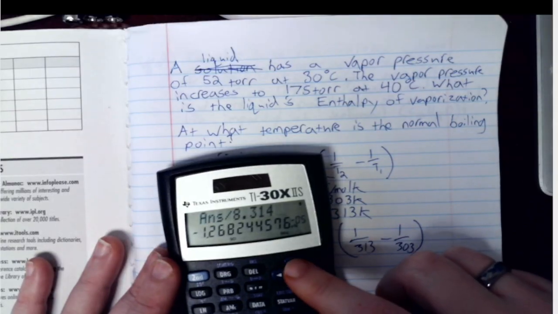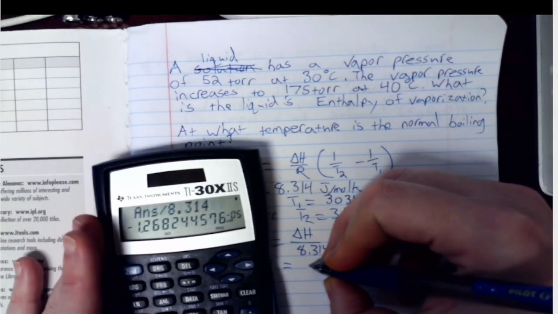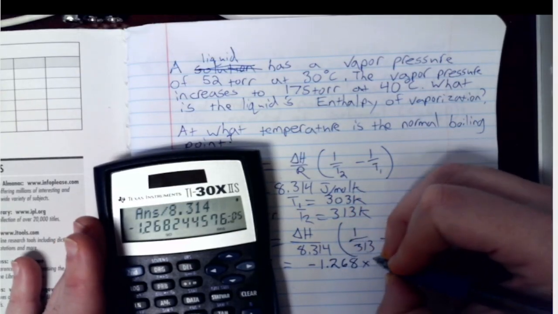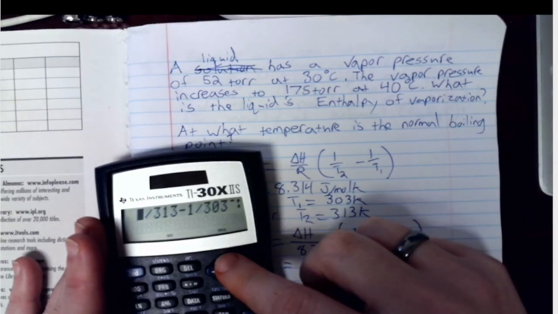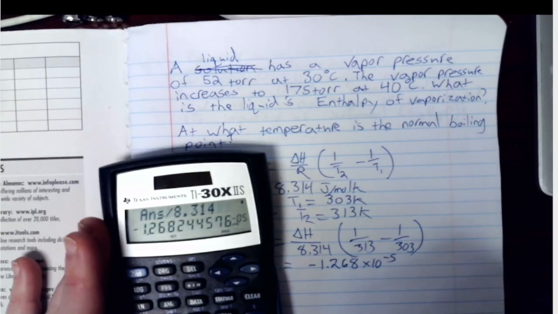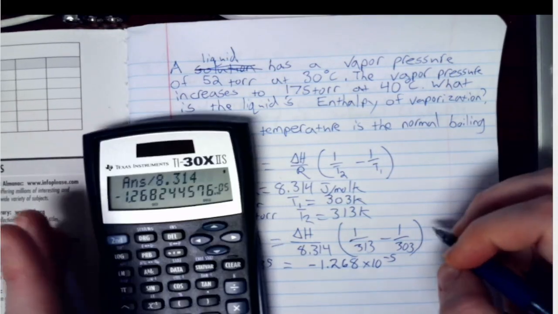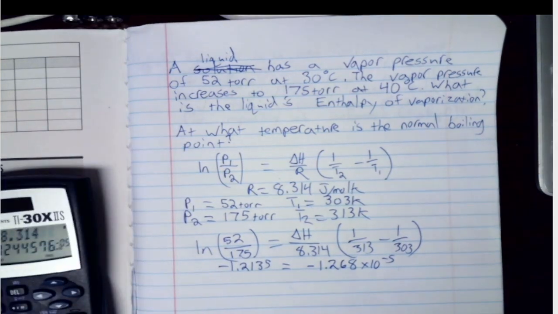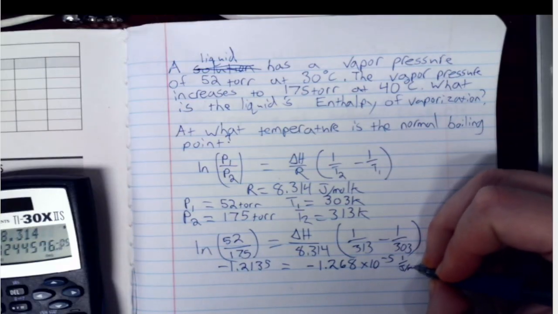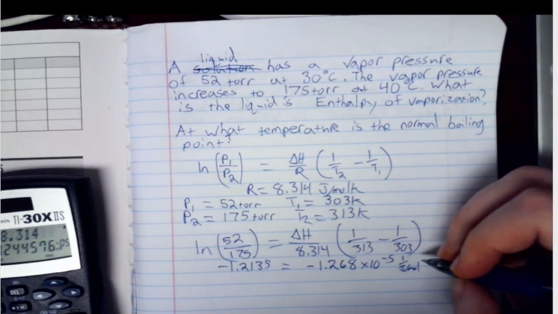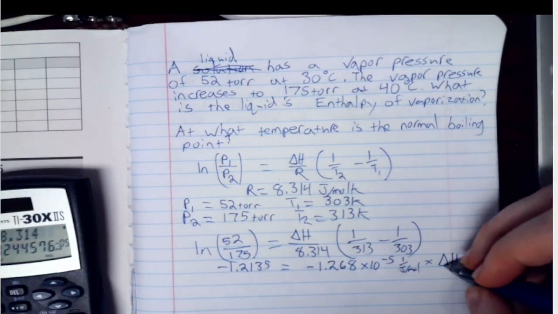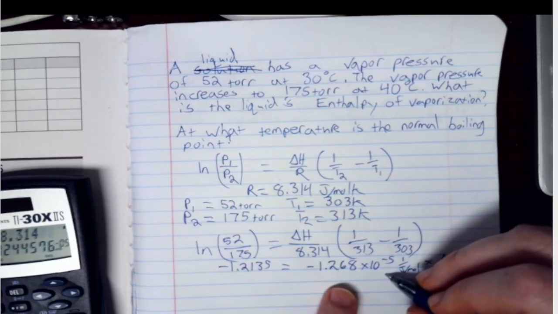Okay. I think that's right, but I'm going to double check. So that might be negative 1.268 times 10 to the negative fifth. 8.314. Okay. Yes. So that's a really small number. But that is in units of 1 over joules per mole. And that's times my delta H. So at this point, negative number.